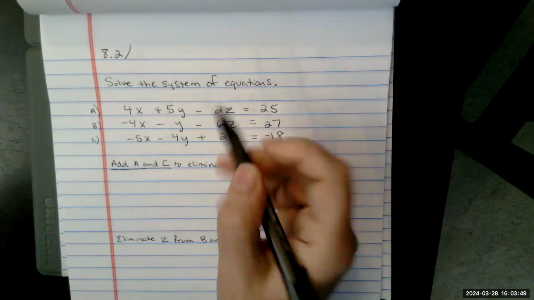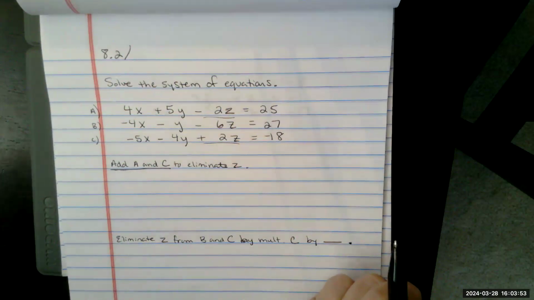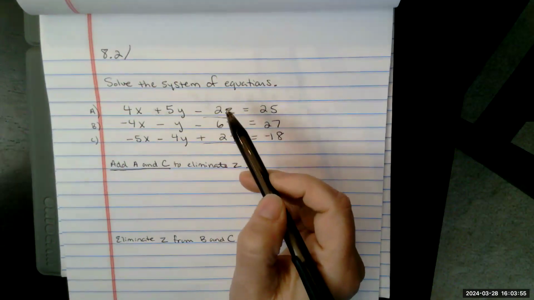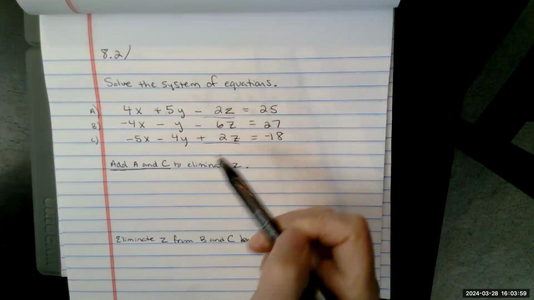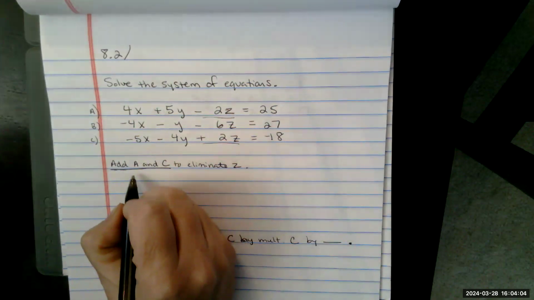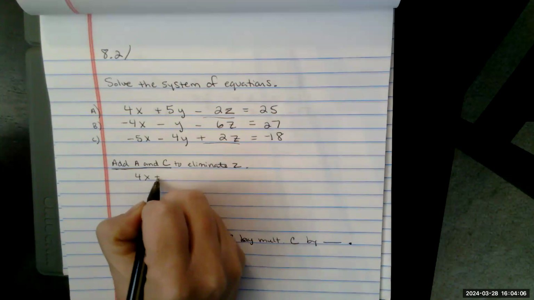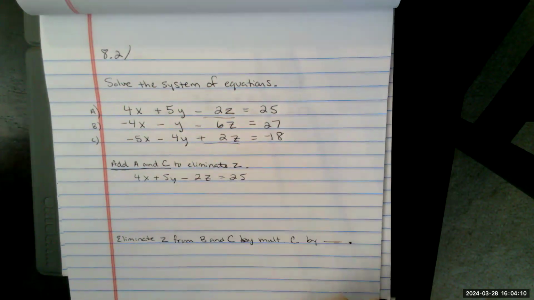So if I notice right off the bat, there's a -2z and a +2z, I'm going to start by combining those two equations to get rid of z, and then I'll figure out how to do it with the other one. So I'm going to add a and c together. And I don't need to multiply them by anything because I already have the plus and minus 2.